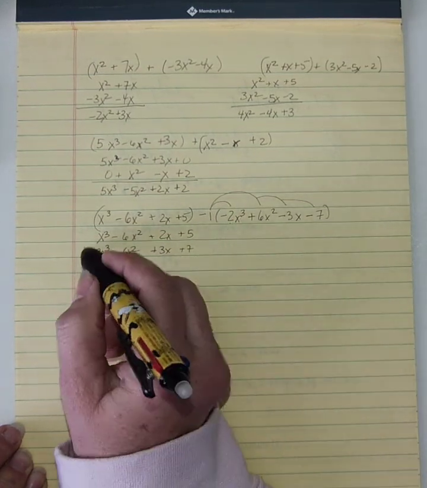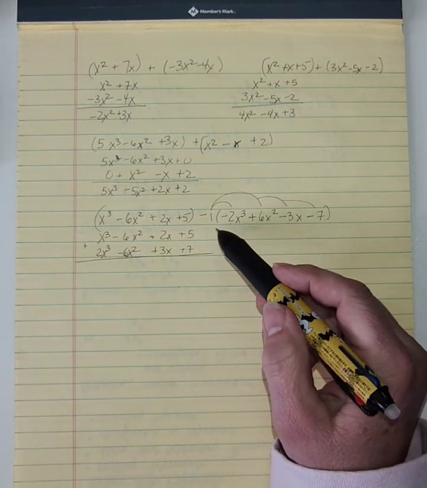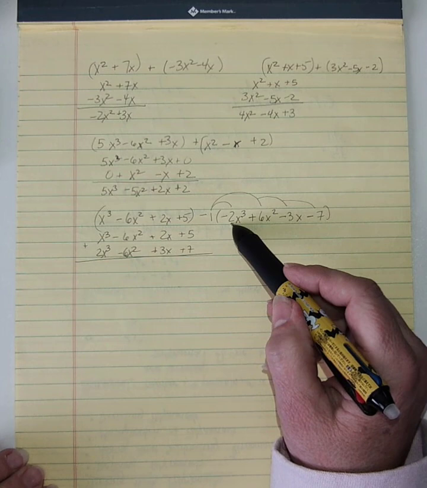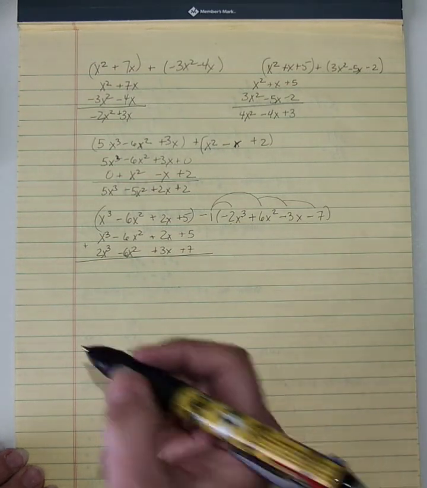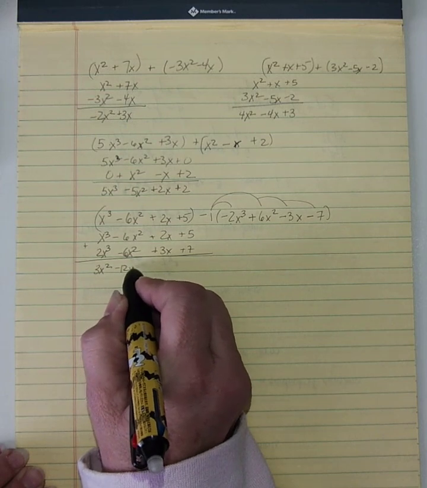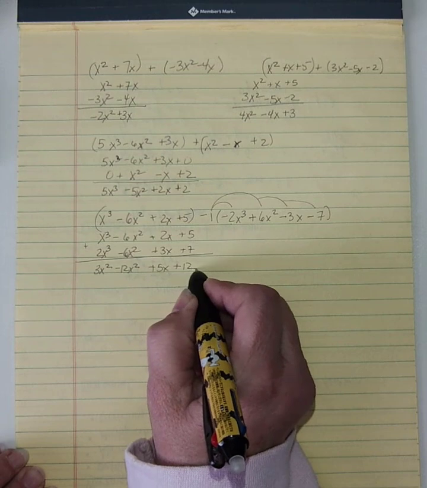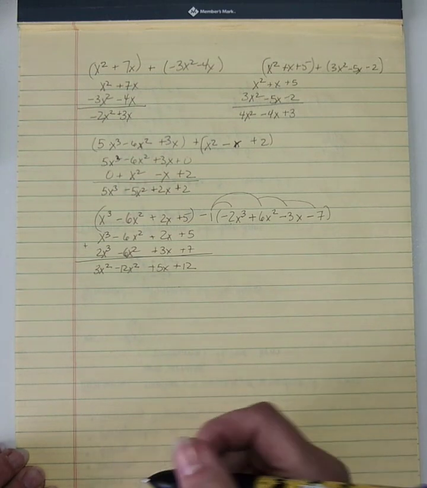Once I've taken the negative, I can now add the two together, and now it's time to add it. So I could say in here that this is 3x squared minus 12x squared plus 5x plus 12. That's looking at it if you stack it.